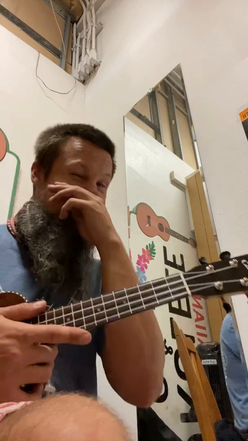Let's say it's the key of D. We would have D major, E minor. Because there's two sharps in the key of D, my F is going to be a sharp, so it's F sharp minor. Also, my seventh scale degree is going to be a C sharp, and it's going to be my diminished. So here we go. D major, E minor, F sharp minor, G major, A major, B minor, and here's my C sharp diminished.